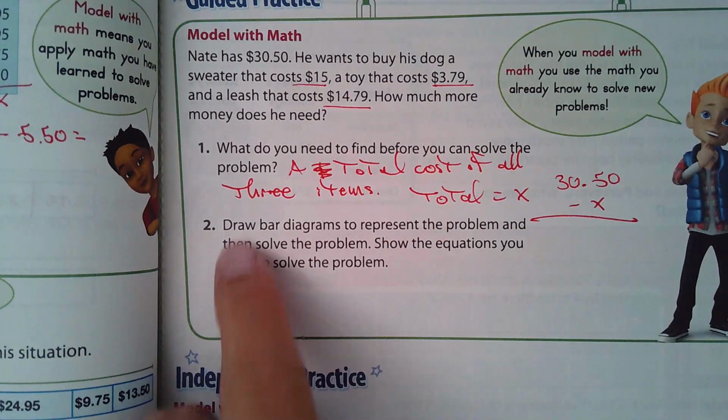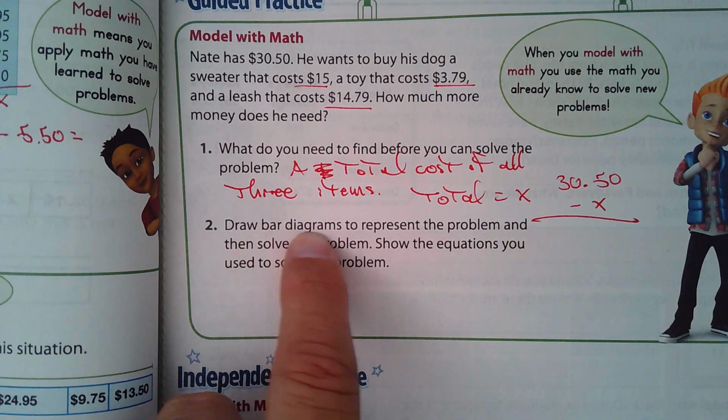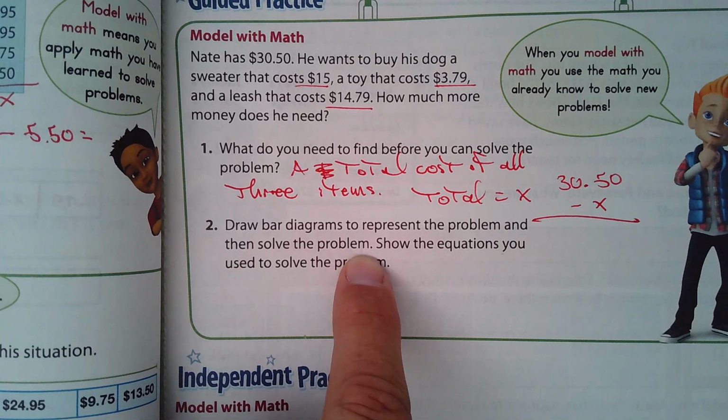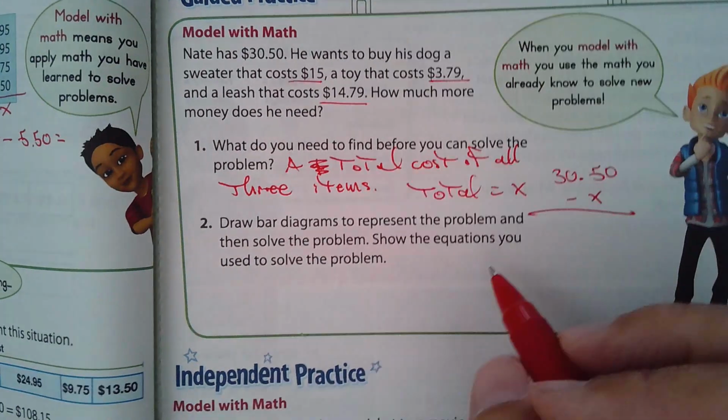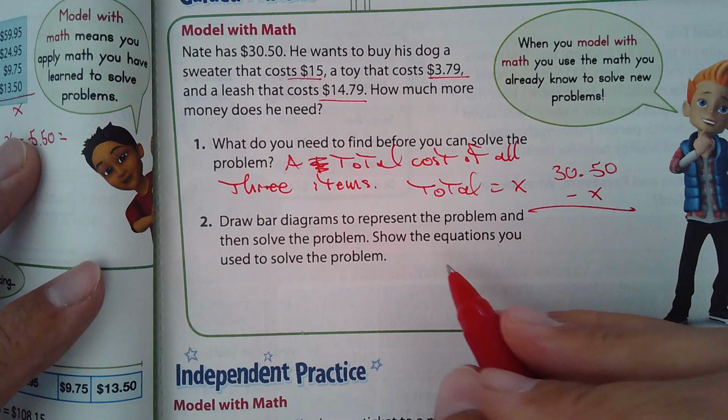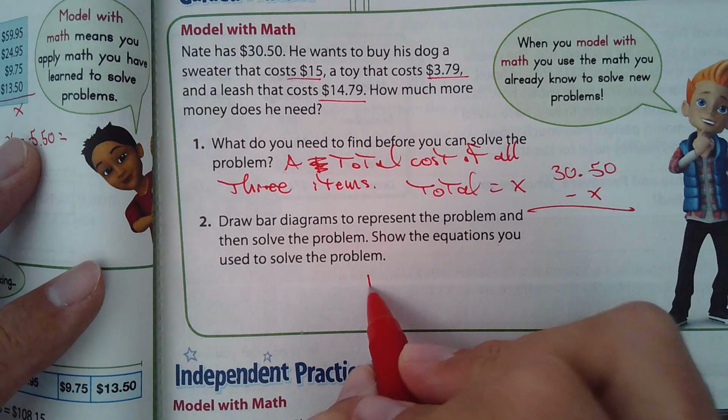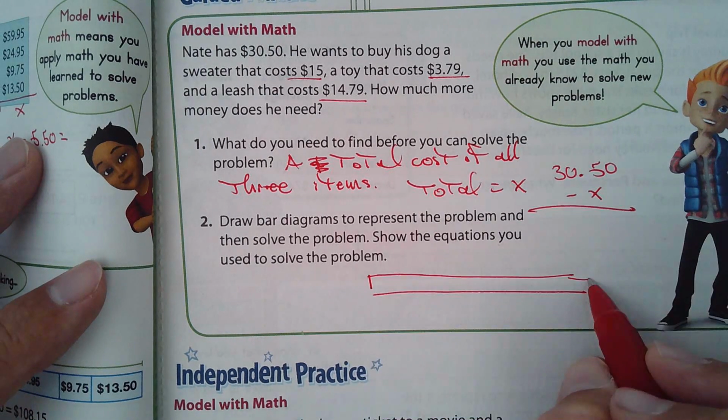Then it says draw a bar diagram to represent the problem and then solve the problem. Well, we'll probably have already solved it by then. And it says show the equations you use to solve the problem. Well, I'm going to just do the bar diagram for starters here.